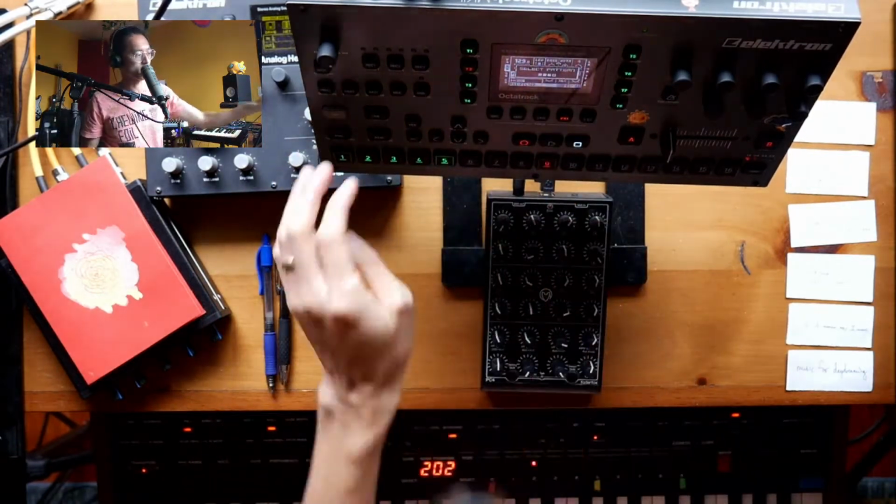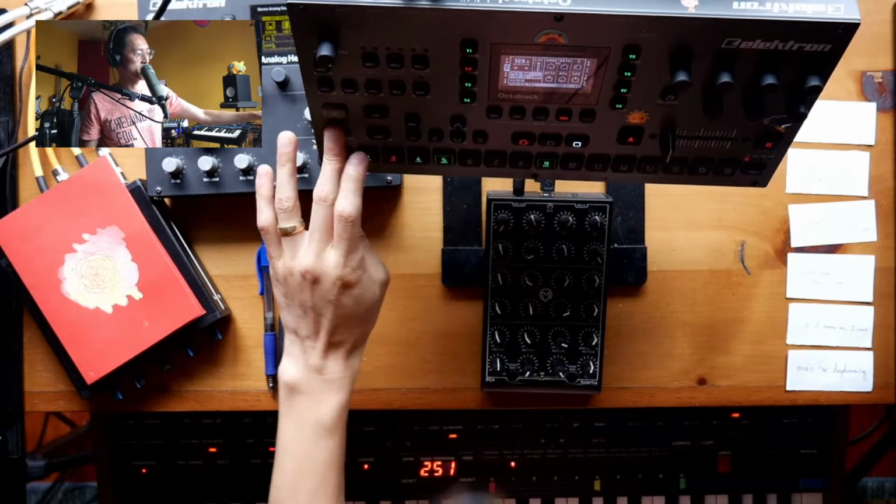Sorry, I got distracted. I'm not even working on the pattern that I was working on, so let's get back to that real quick.